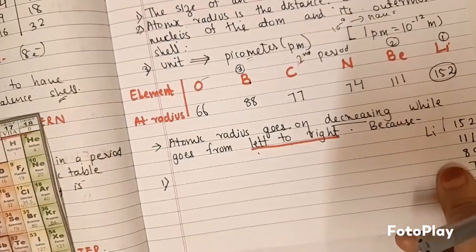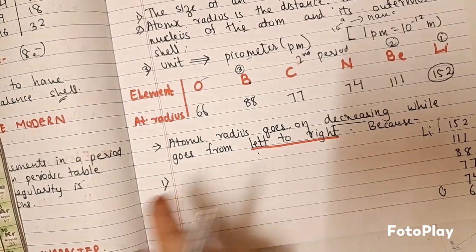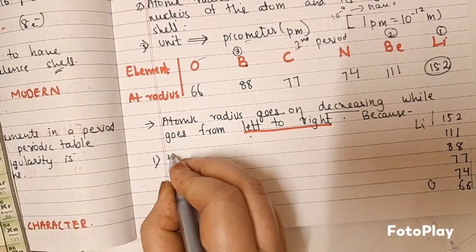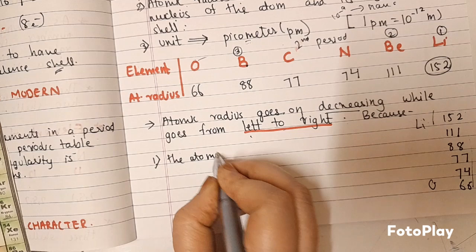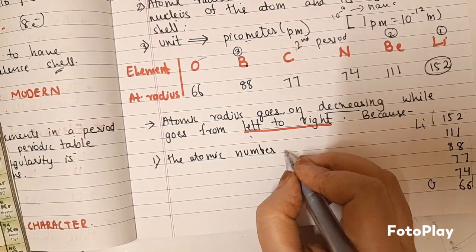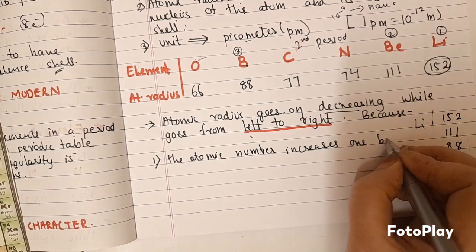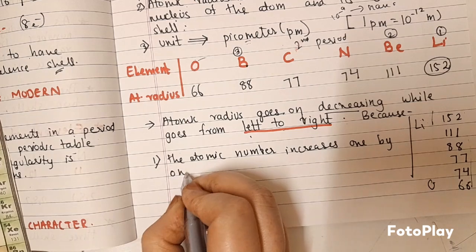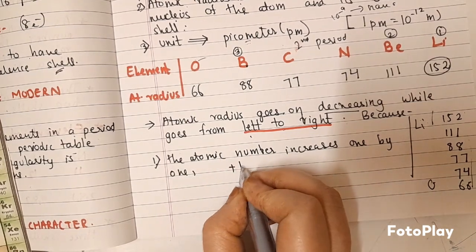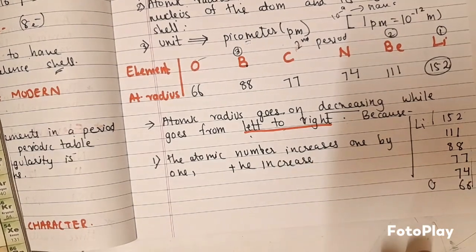Why? Because there are certain reasons. While going from left to right within a period, the atomic number increases one by one, meaning the positive charge on the nucleus increases one by one.